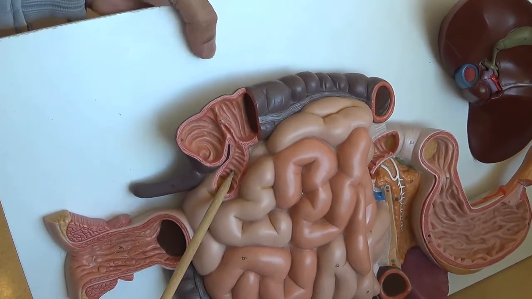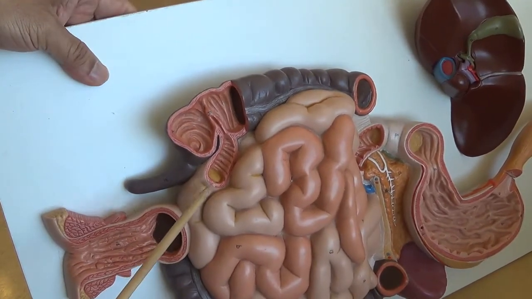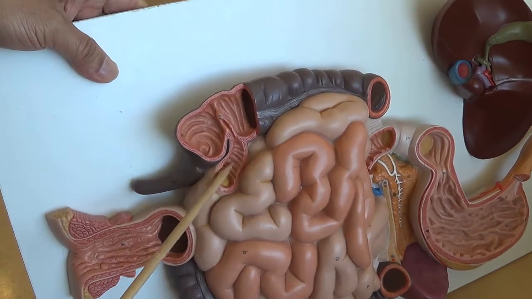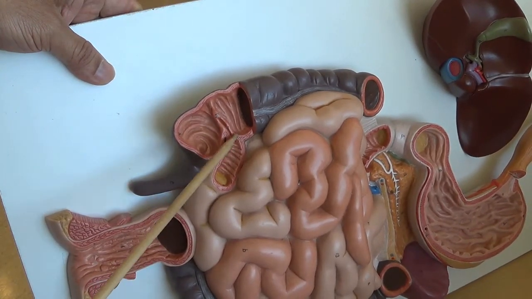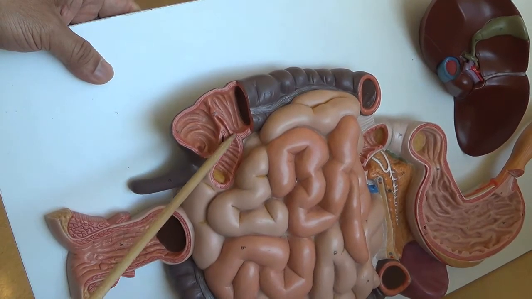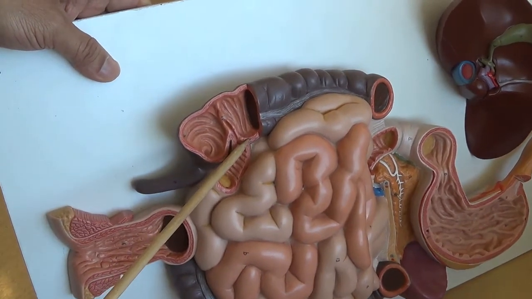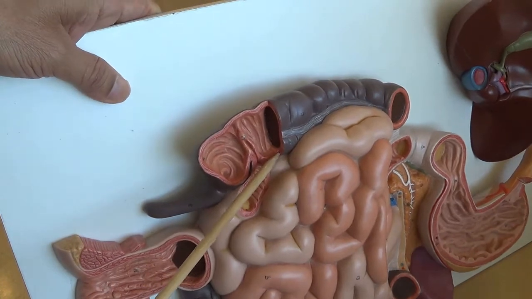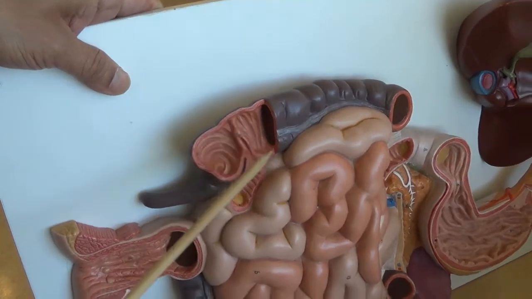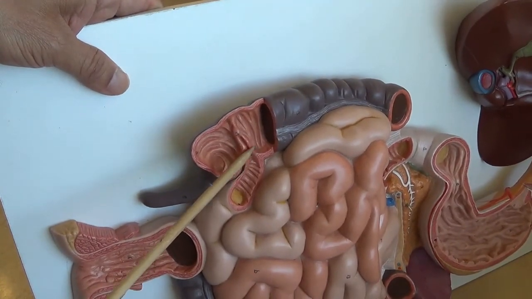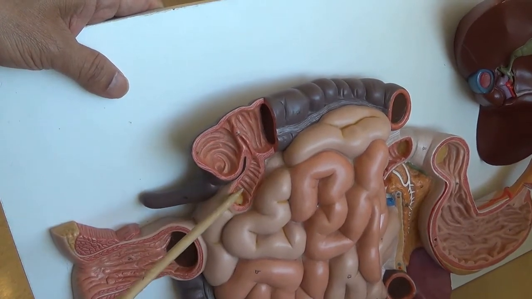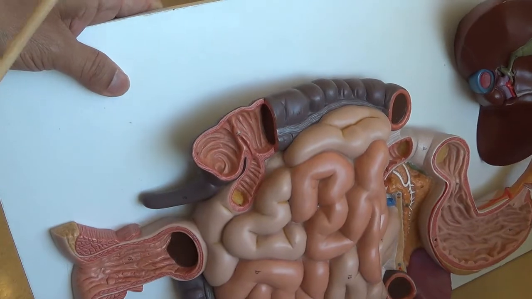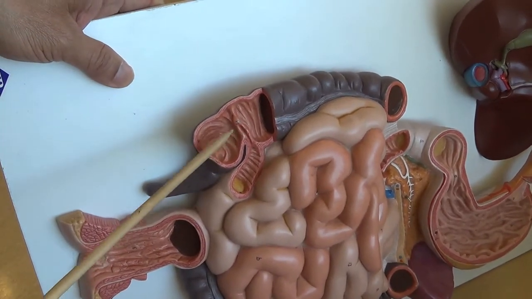Okay, and this is the end of the small intestine, the end of the ileum. Between the ileum and cecum, there is another sphincter. This is called the ileocecal sphincter. Makes sense, right? Between ileum and cecum, ileocecal sphincter. It regulates how much foodstuff will enter from the ileum into the cecum.